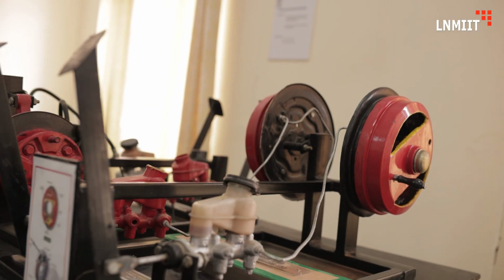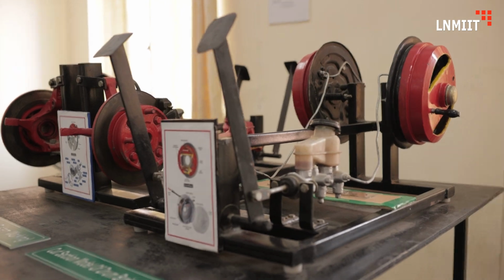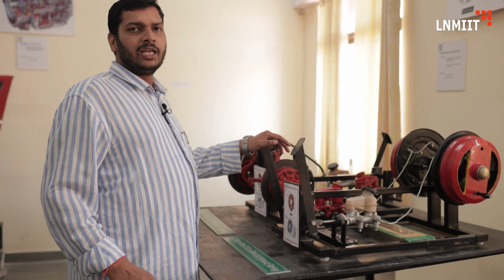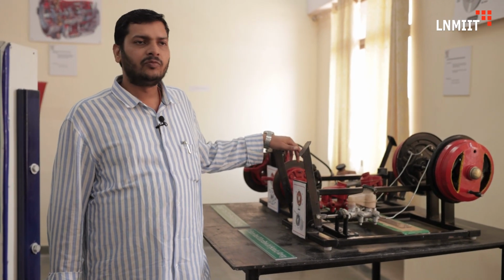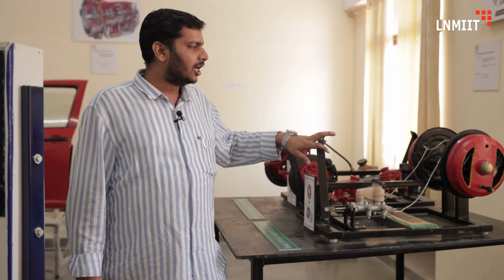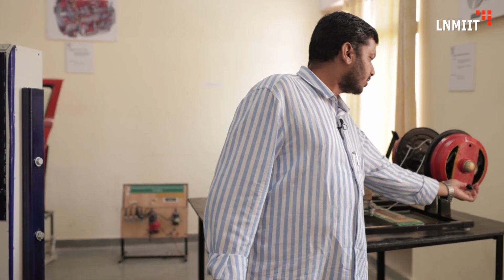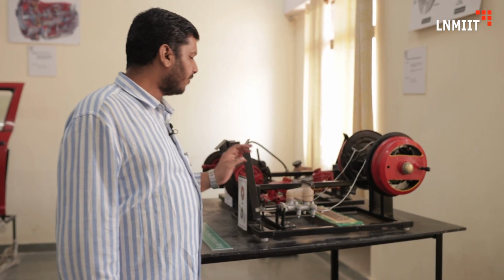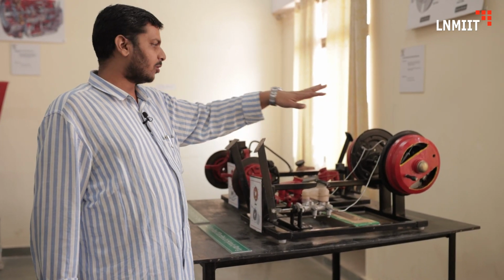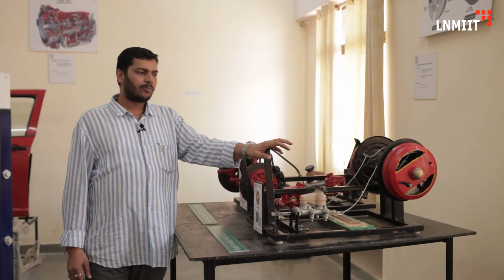Thereafter, let us come to this setup, which is the cut section of the drum brakes. Nowadays in 2-wheelers or in 4-wheelers we usually have these drum brakes. This is the arrangement of the drum brake. You could see that these drums are rotating over here, and whenever we apply the brake pedal, these drums are going to stop. So, this is the arrangement of the drum brake assembly.